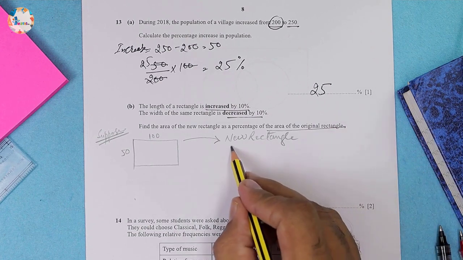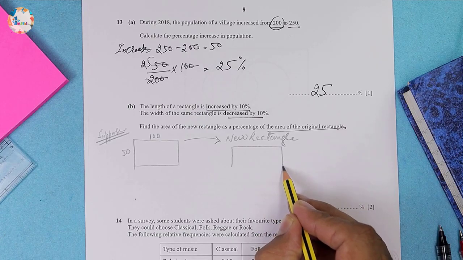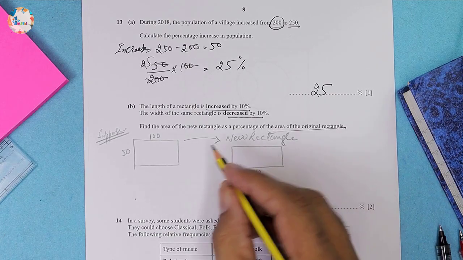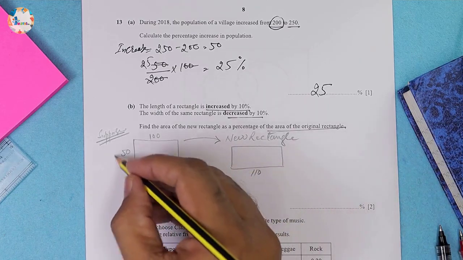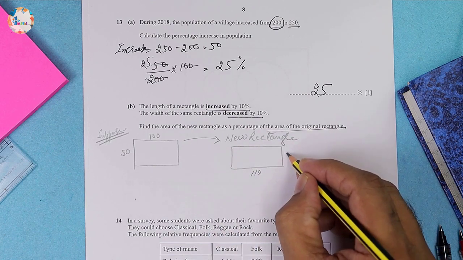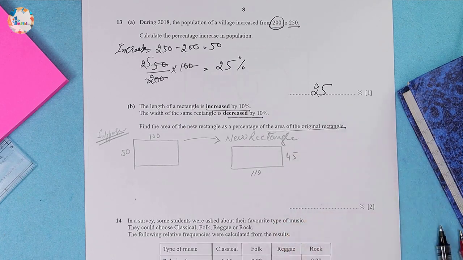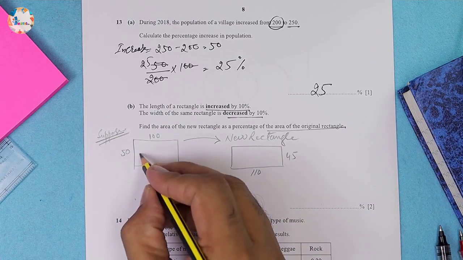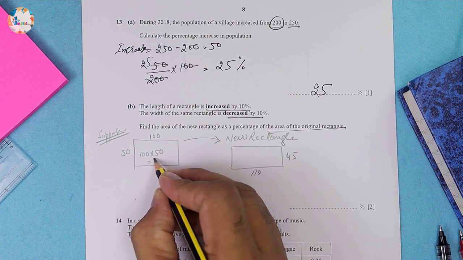The length is increased and the new length will be 110, and the width decreased by 10%. So 5 will be decreased in this one, so it will be 50 minus 5, which is 45. This will be the new width. And the area for this one will be 100 multiplied by 50, which is equal to 5000.